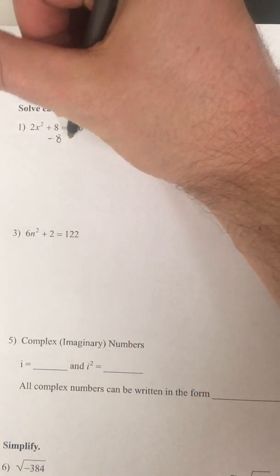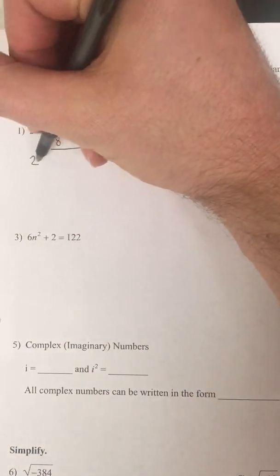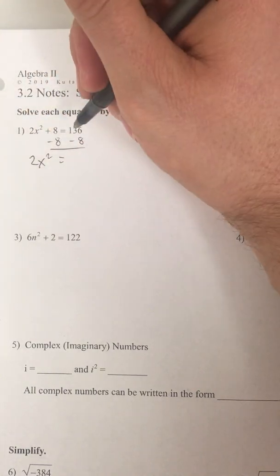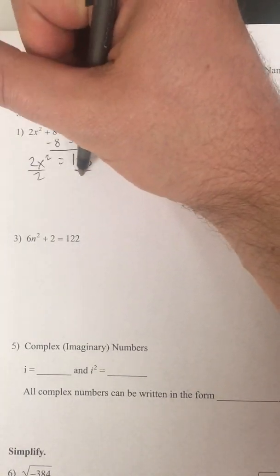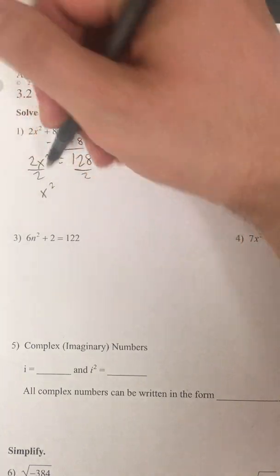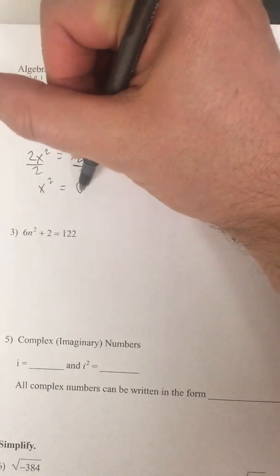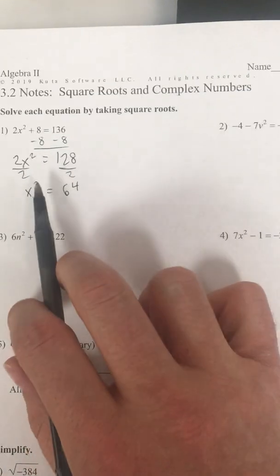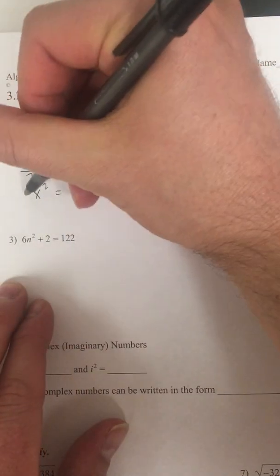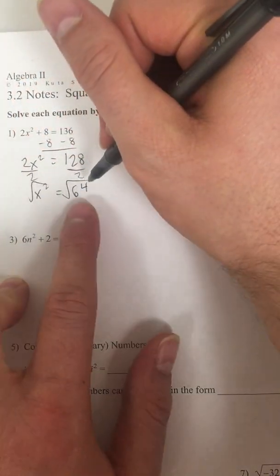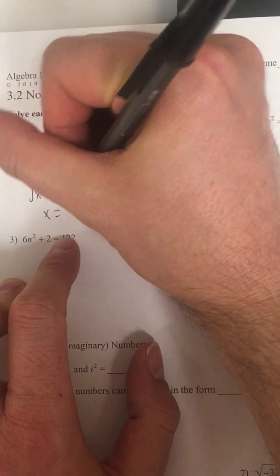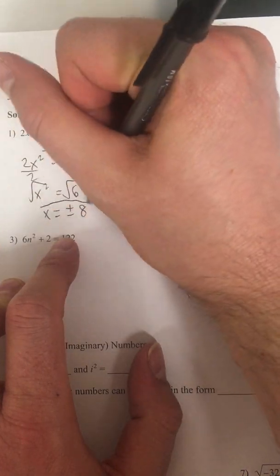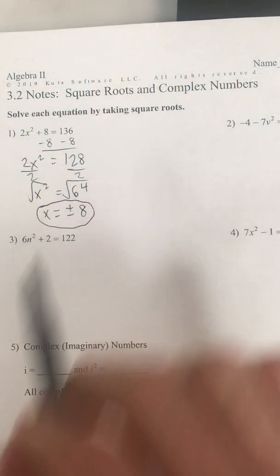If I subtract 8 from both sides, that's 2x squared equals 136 minus 8, that's 128. And then I could divide both sides by 2, and have x squared equals 128 divided by 2, that's 64. Now how do you get rid of the squared? You square root it. And what's the square root of 64? It is 8, but remember when you take the square root of both sides, you get two answers. x equals positive and negative 8, because 8 squared and negative 8 squared would both give you 64.